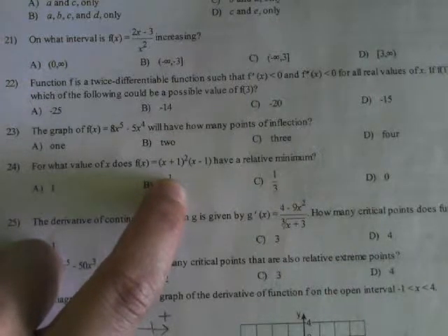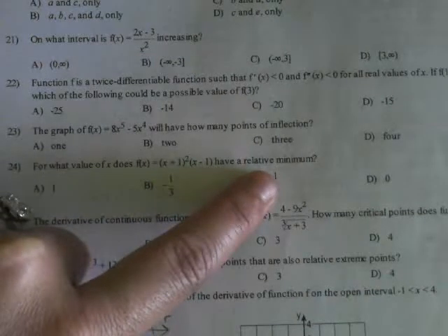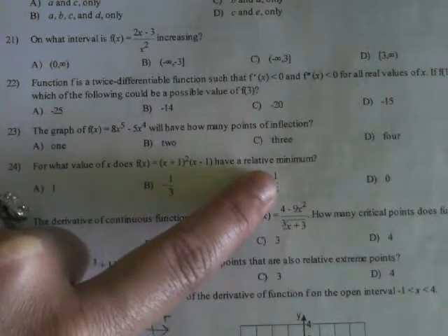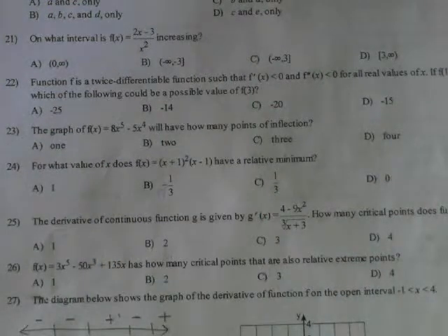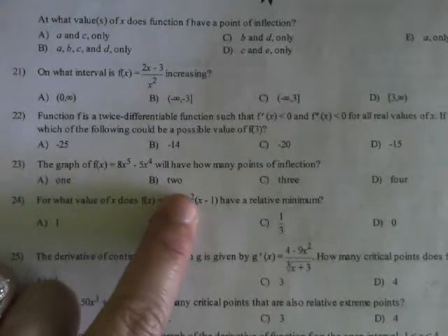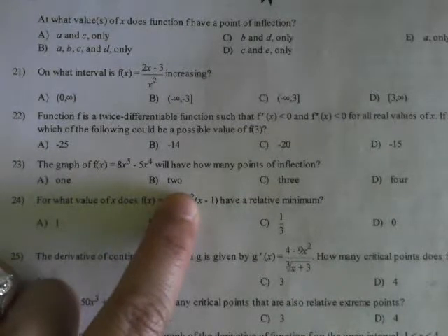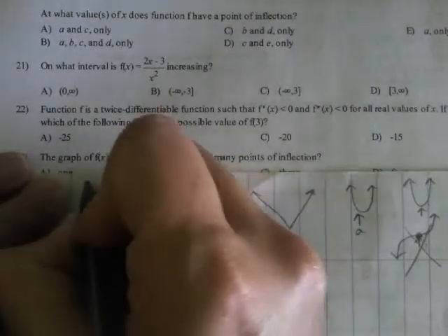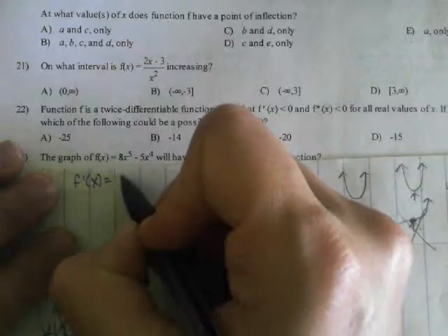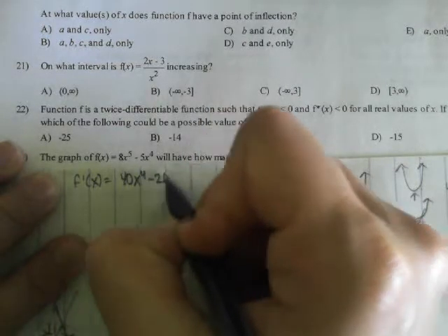Point of inflection should scream second derivative to you. Okay, so we'll do this one. So your first derivative is 40x to the 4th minus 20x cubed. Your second derivative is 160x cubed minus 60x squared. Your critical points as far as the point of inflection is concerned is going to be from where this equals 0 or is undefined. It's never undefined.